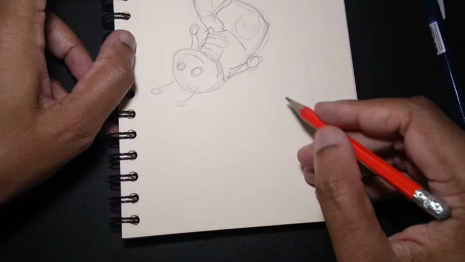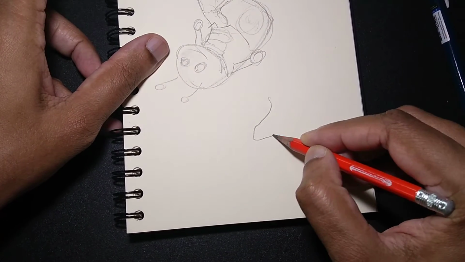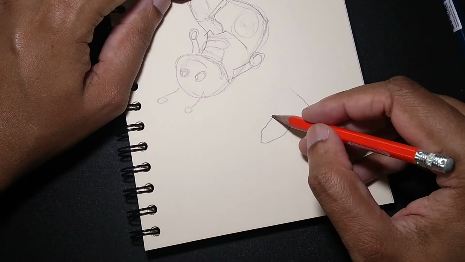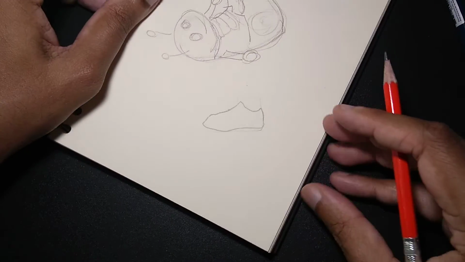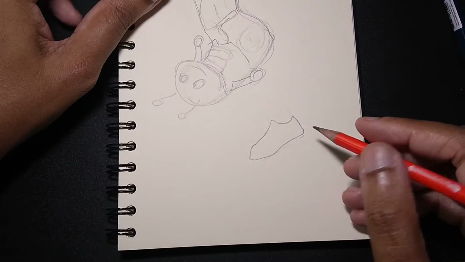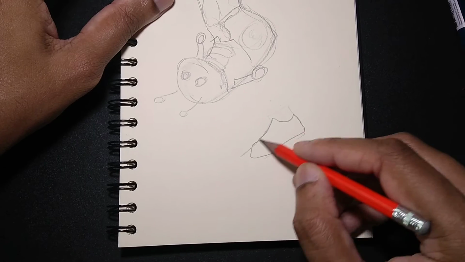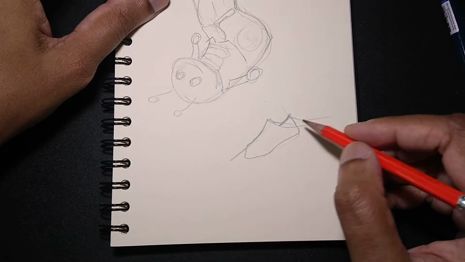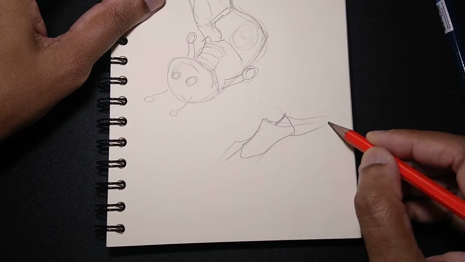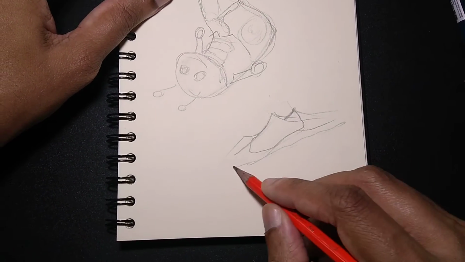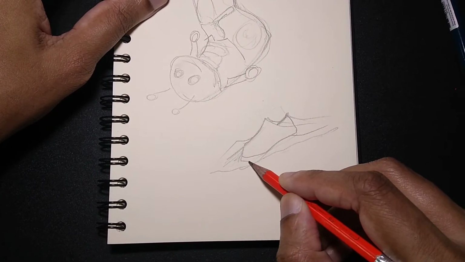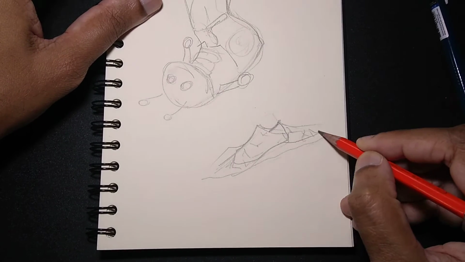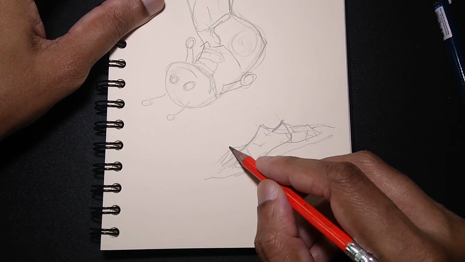Or if I do another shoe, okay, let's see. The easiest one that comes to mind is to change this into a mountain. Oh, mountains. No. Again, it's about finding out different things and seeing if that works.